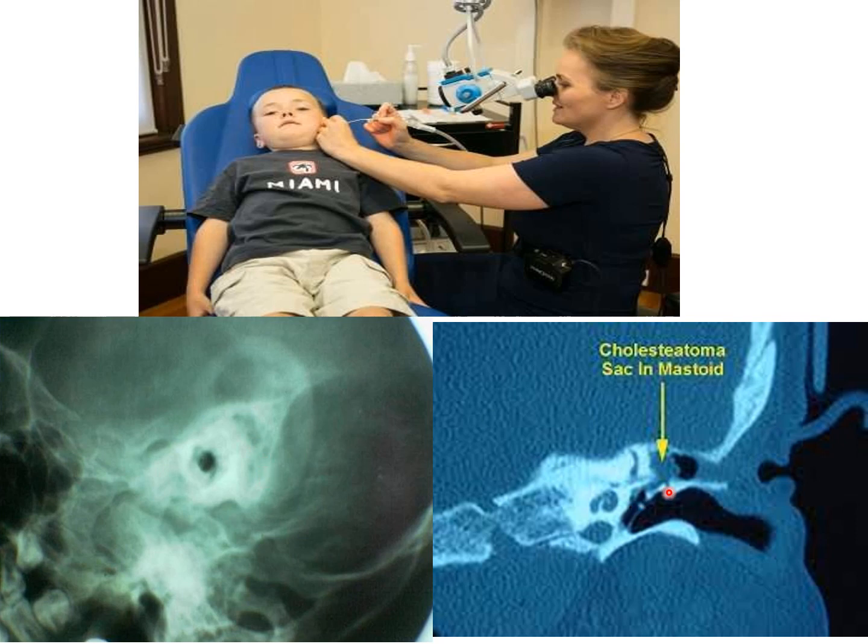This is the CT scan of the temporal bone. This is the external auditory canal. This is the middle ear, and this is the cholesteatoma sac in the mastoid antrum.